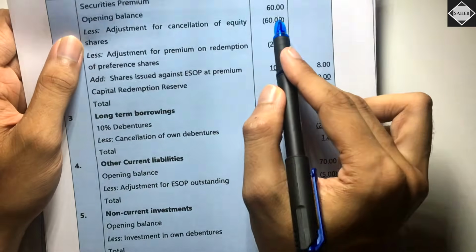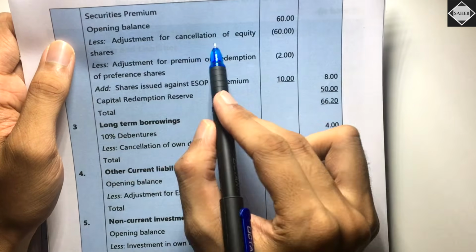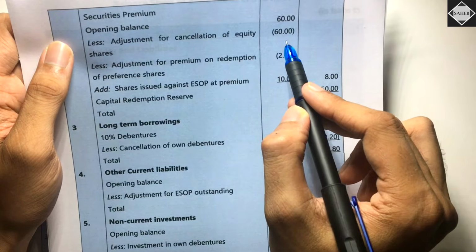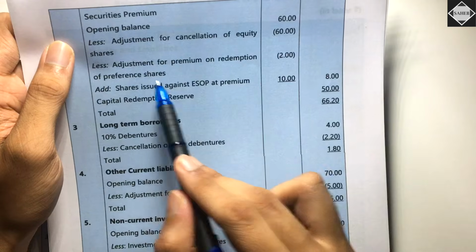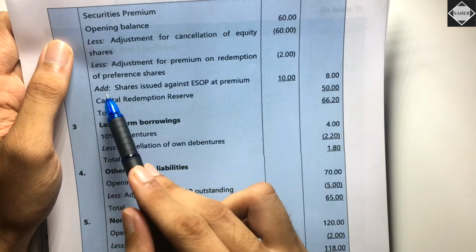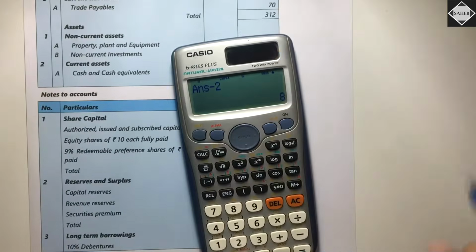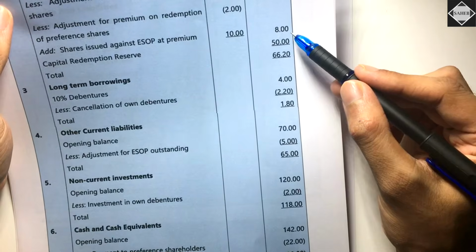Securities premium. See, securities premium 60 was the opening balance. Then we utilized it to write off premium on buyback of equity shares, and then we utilized it for preference shares, minus 2, and then we got from ESOP 10. So that was equal to how much? That was equal to 8 lakhs securities premium at last. Is it clear? See, 8 lakhs.